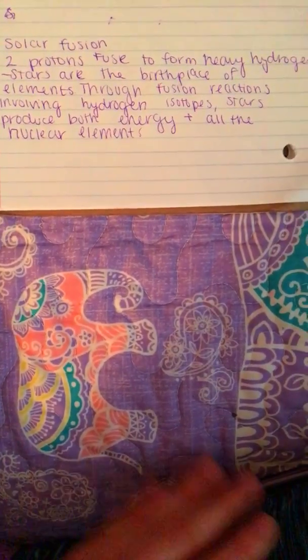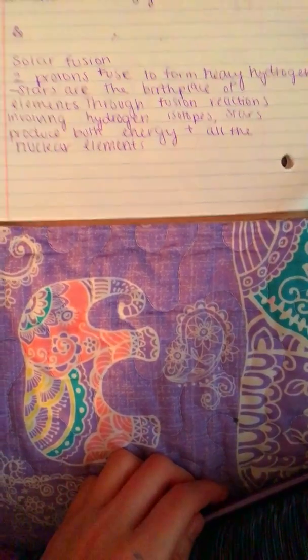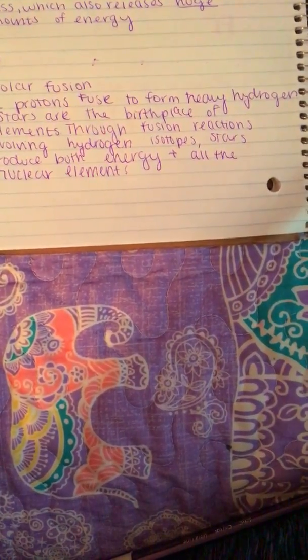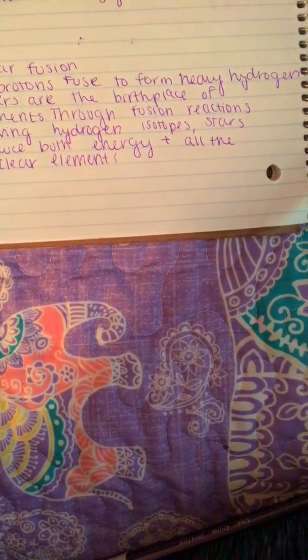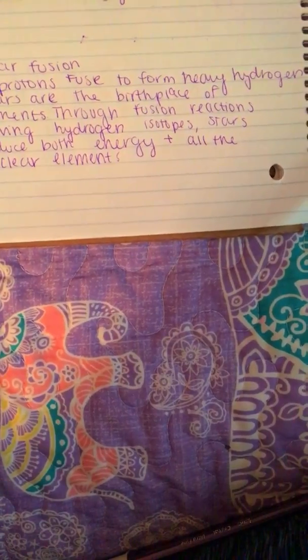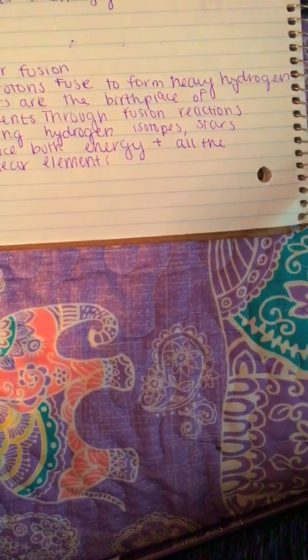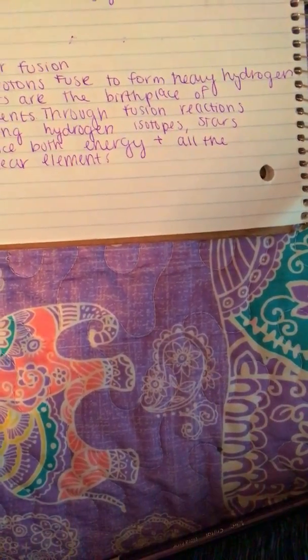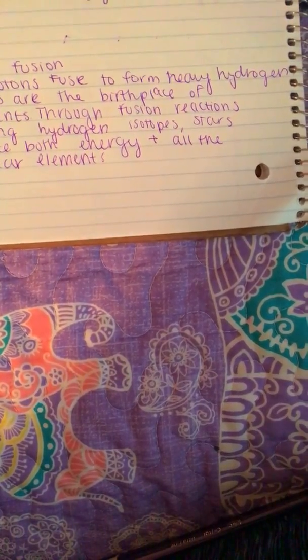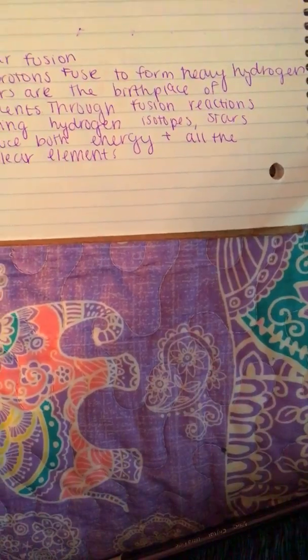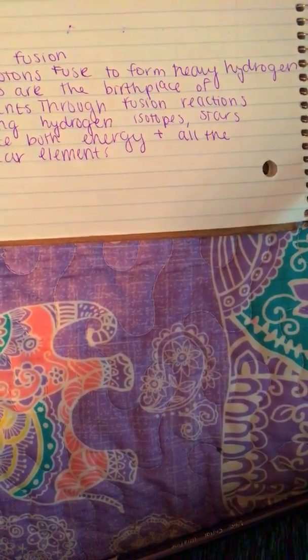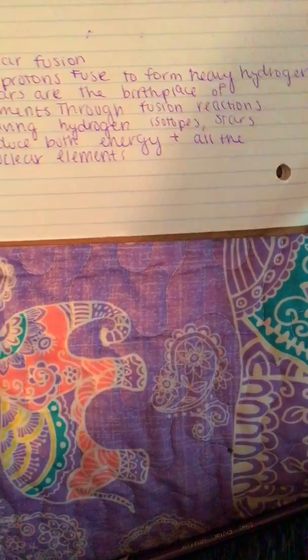So just to wrap up, fission and fusion. Fission is a very heavy nucleus splitting into more stable nuclei of less mass, and it can result in chain reactions used in nuclear reactors. Fusion is lighter nuclei combining to form a heavier, more stable nucleus. This is usually like the hydrogen bomb and stars, and it produces less waste.